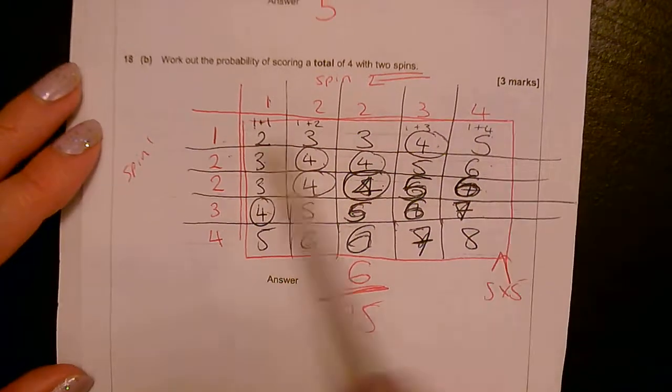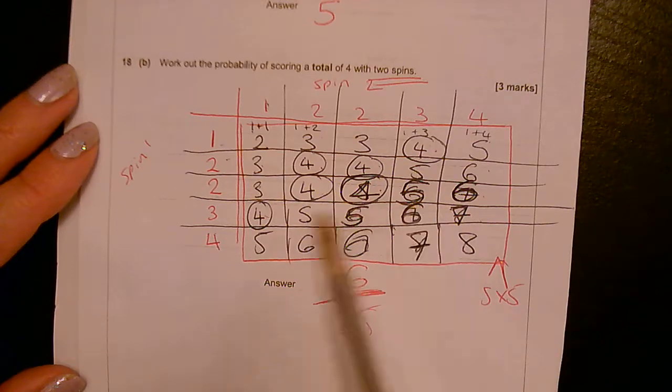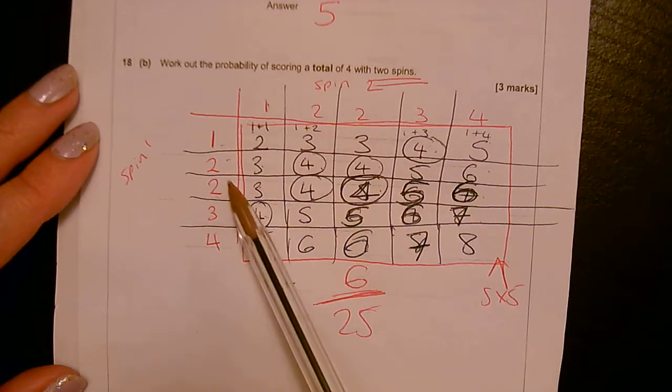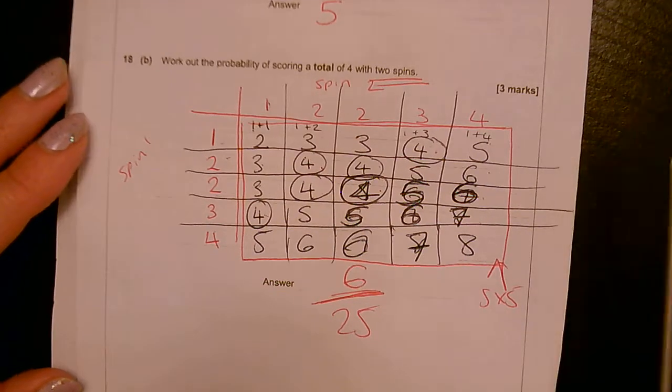You'd probably get 2 marks for filling in the table correctly, so that's crucial. Always go back and check. The reason the pattern's not going to work is because we've got 2 2s. So yeah, and then that's it. Part B done.